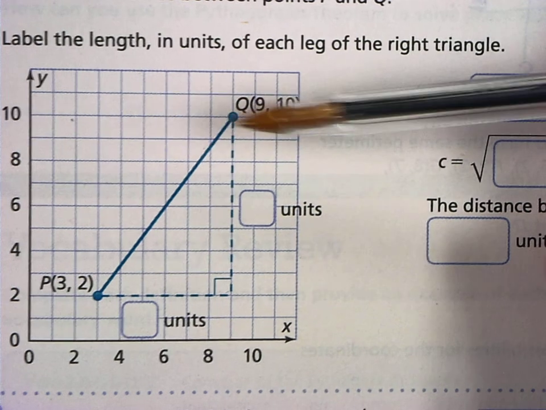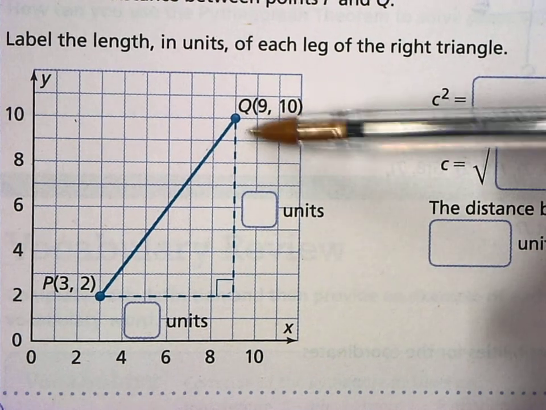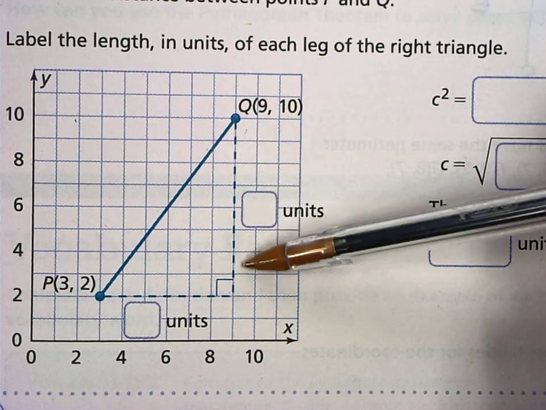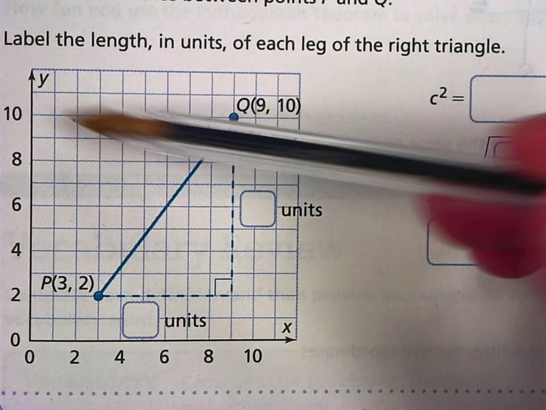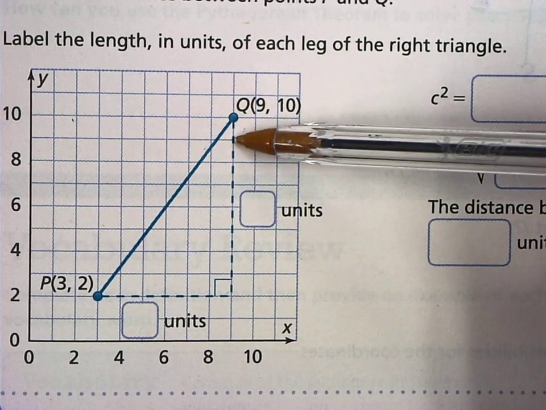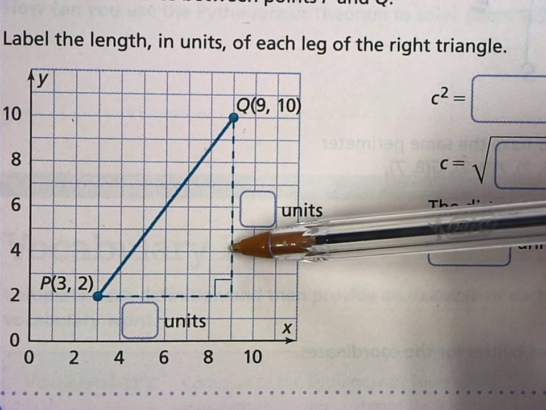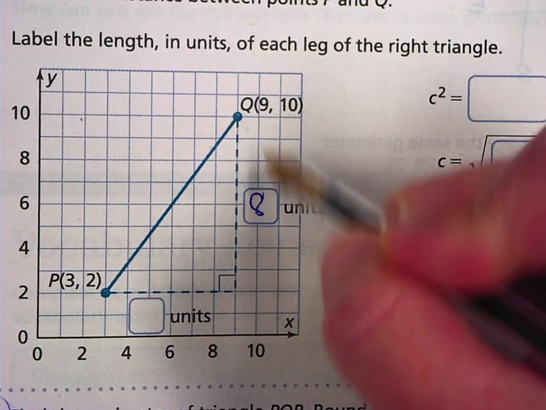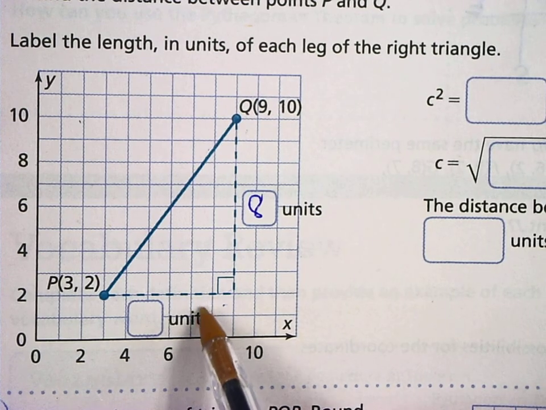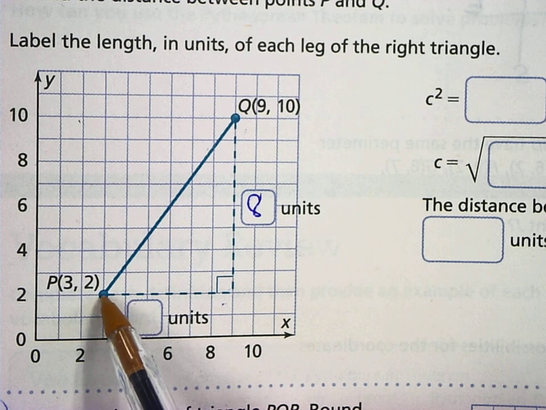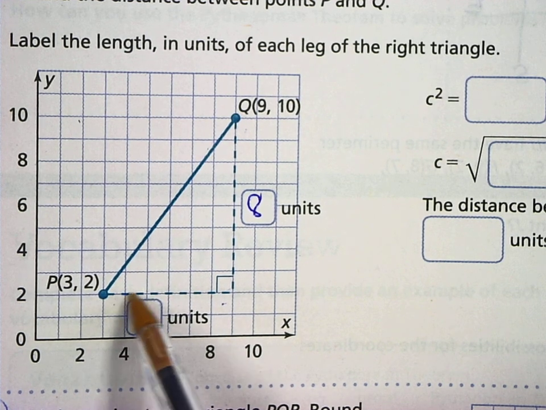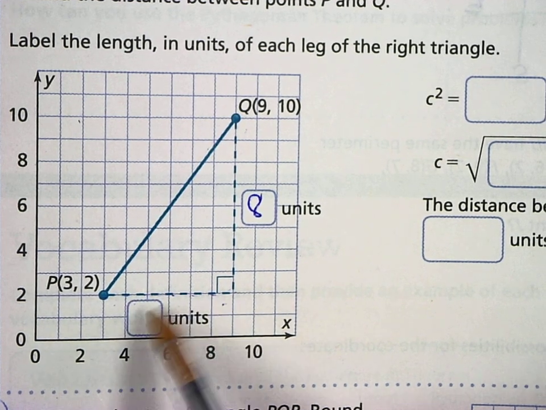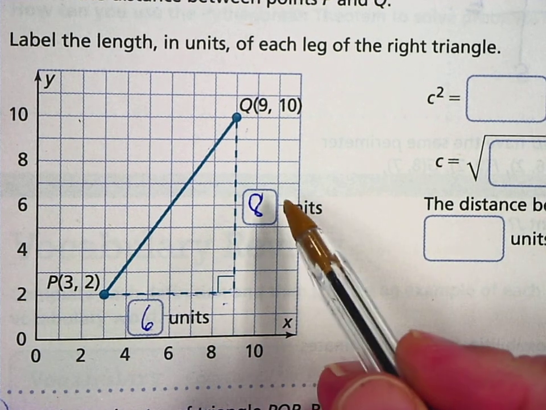Let's do it. Okay, so this is 1, 2, 3, 4, 5, 6, 7, 8 square units long. So if you count, and everything's counting by one, this is 8 units long. Now the other leg: 1, 2, 3, 4, 5, 6 units long. Again, start at this point. 1, 2, 3, 4, 5, 6 square units long. So these are now our legs.